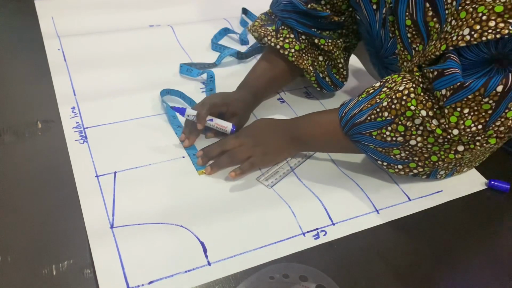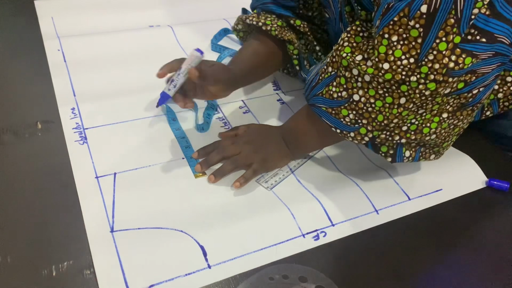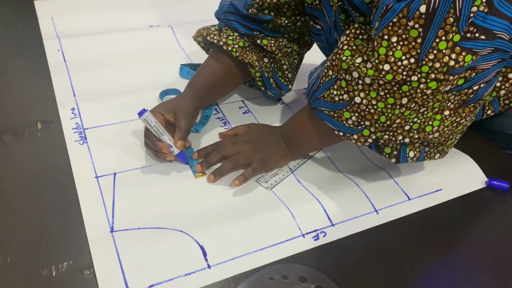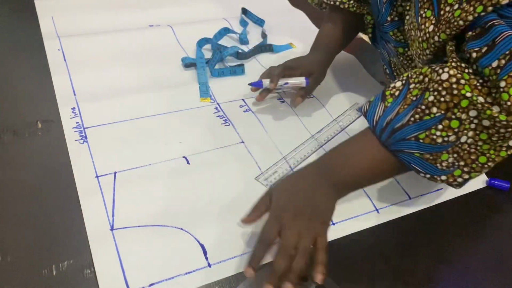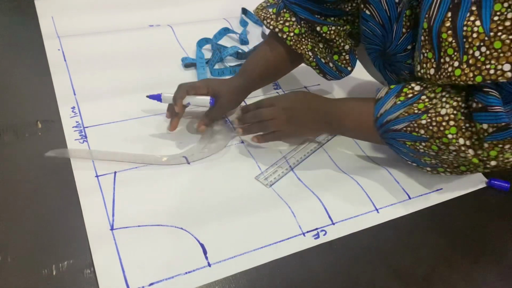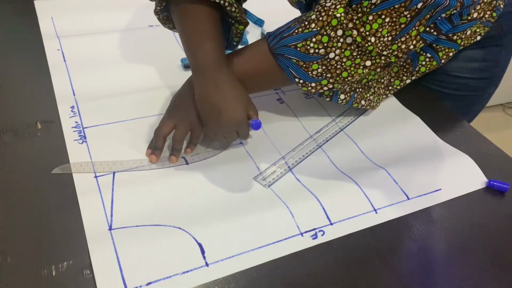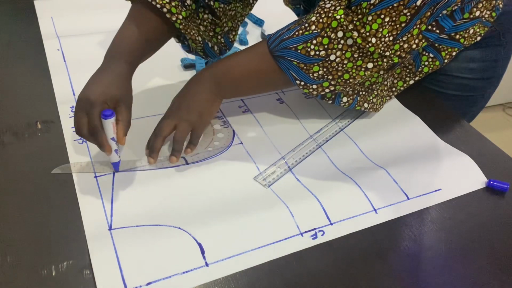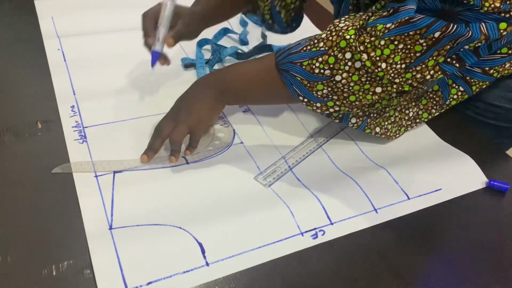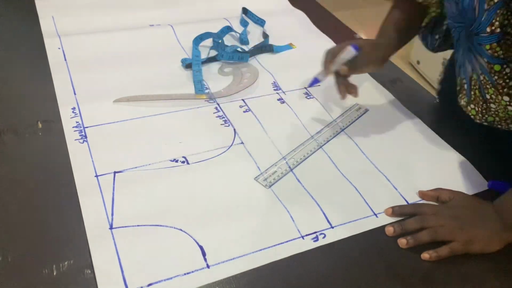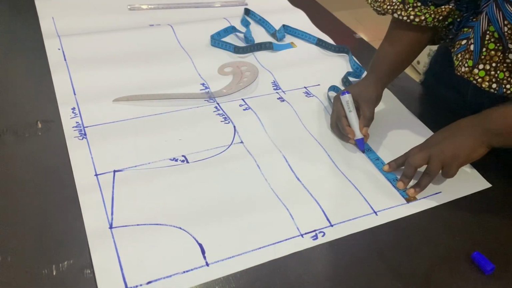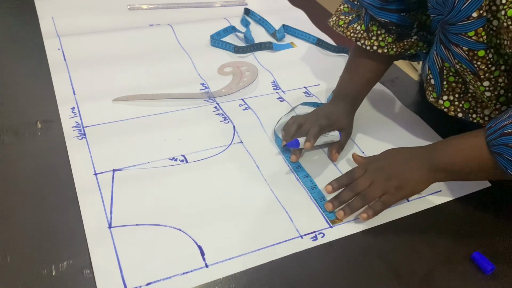And I'll come in from that point by 0.75 inch. And I'll connect that with my armhole curve. That point is 0.75.